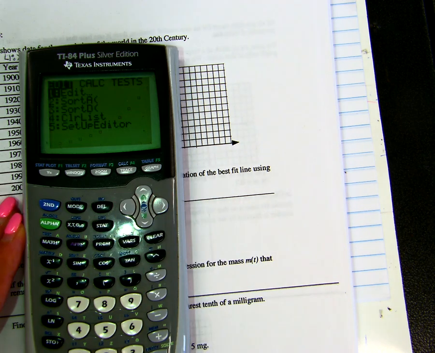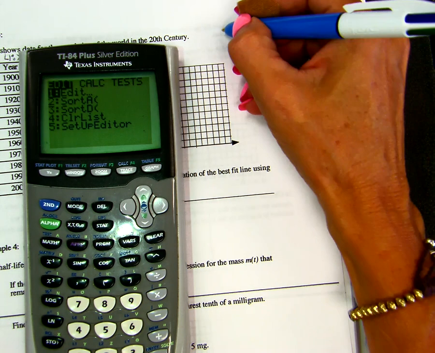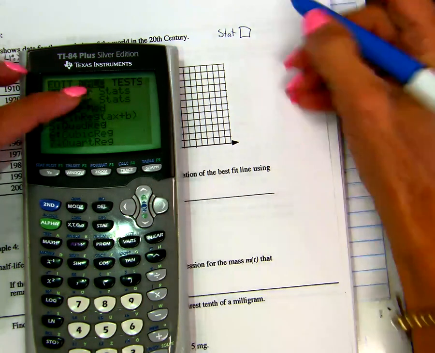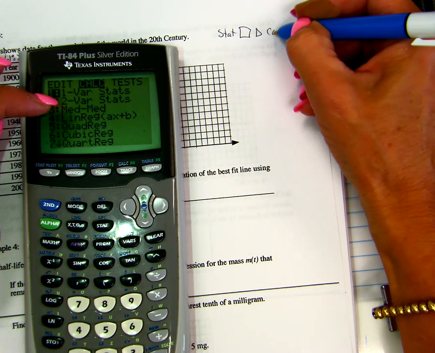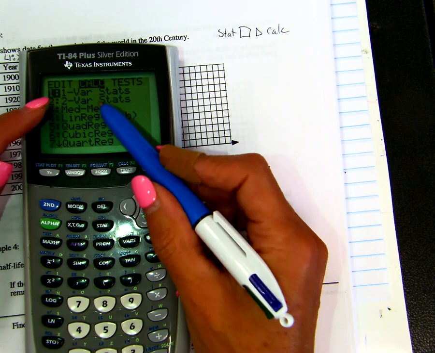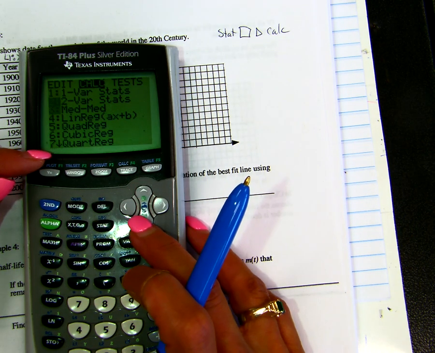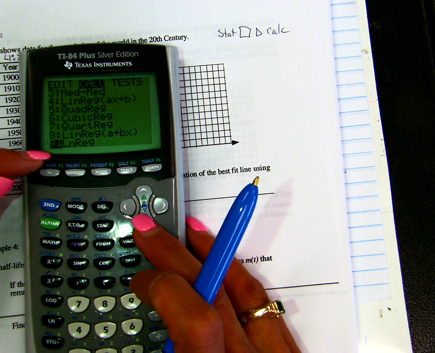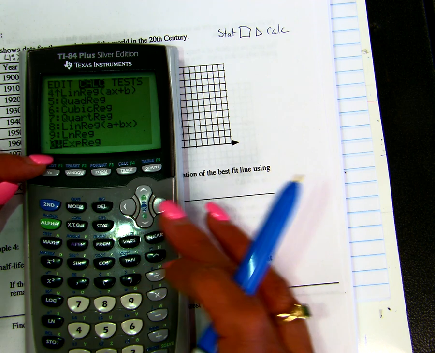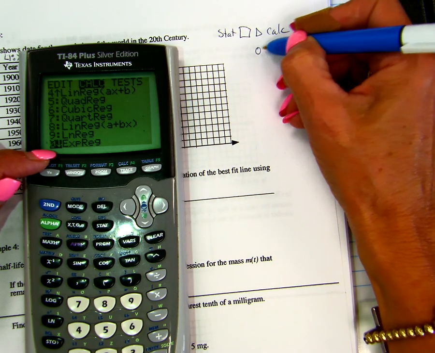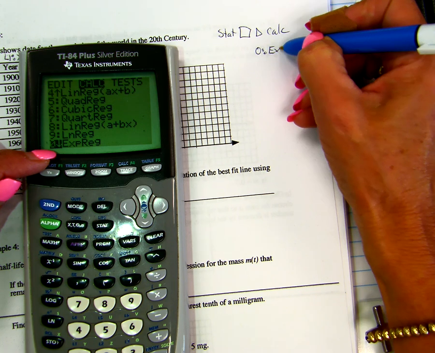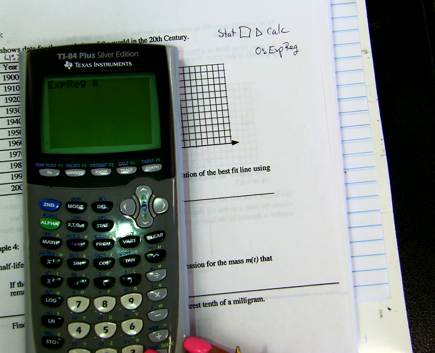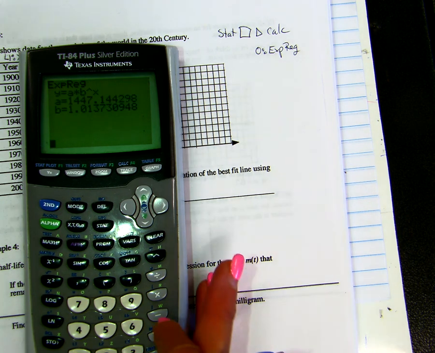Go to your stat button and scroll over to your Calc menu. If you read down this list, you don't find exponential, you have to keep on going down. So use your arrow keys to go all the way down until you get to option 0, which is exponential regression. I guess it's option 10. Press enter. For some of you, you have to press calculate. I have to press enter twice.